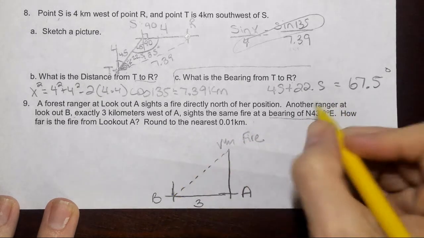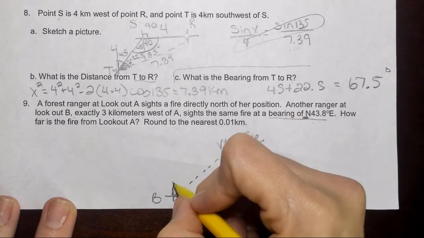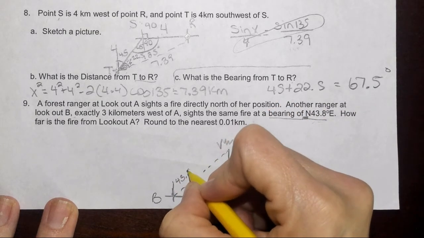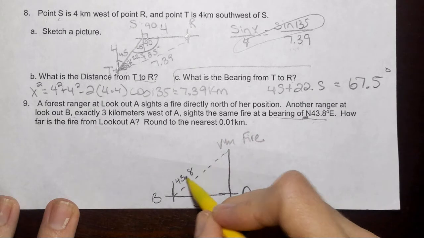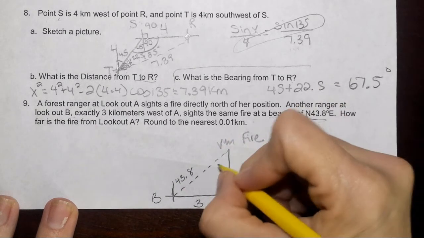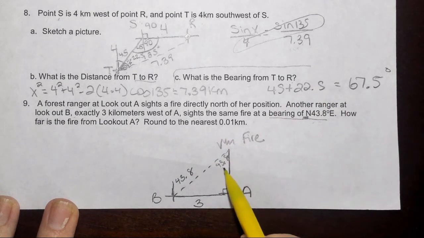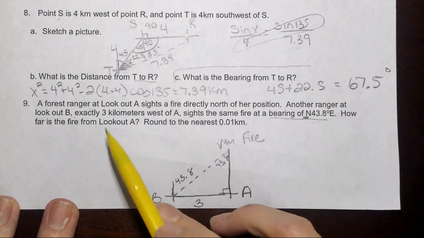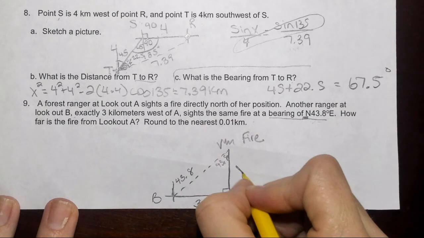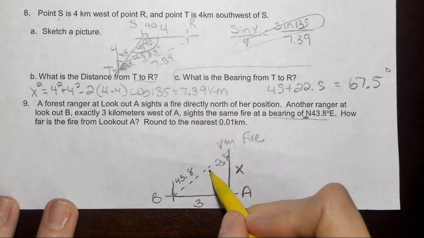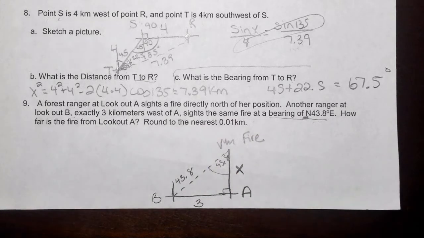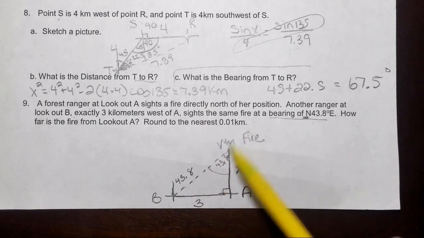Remember, that's from the first pole, which is north. So this piece out here is 43.8. Because this piece is 43.8, so is this one on the inside. Okay, so they want to know how far from the fire is lookout A. So they're looking for this piece here. So if I wanted, I could go ahead and use SOHCAHTOA. I'll do law of sines in a second. SOHCAHTOA to solve this right now.